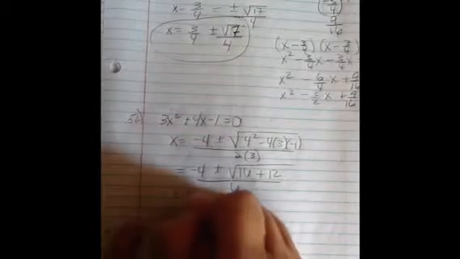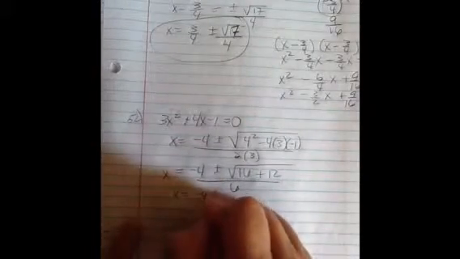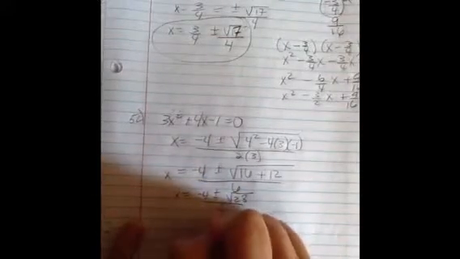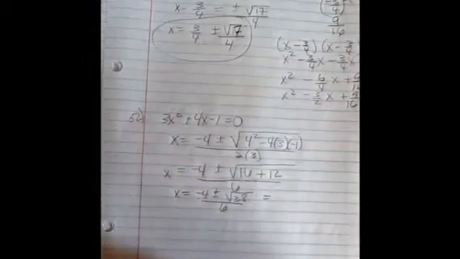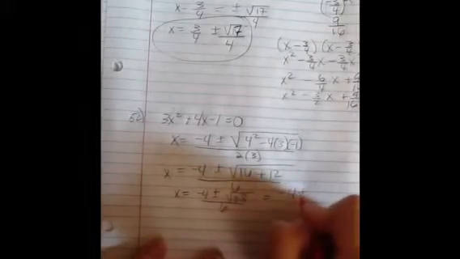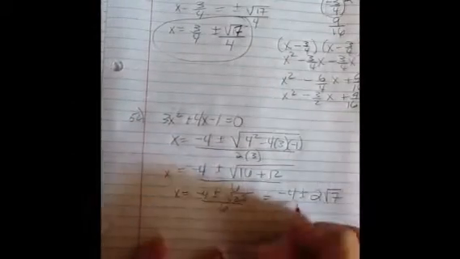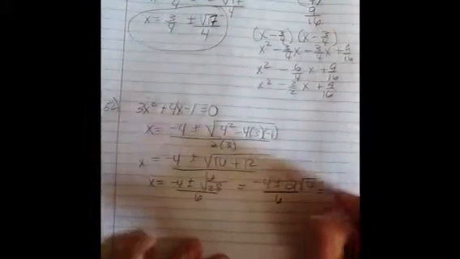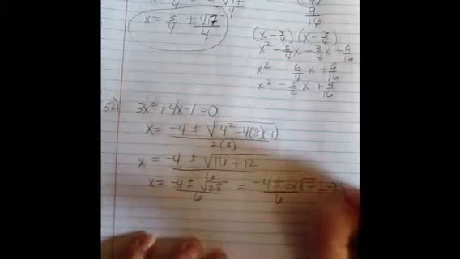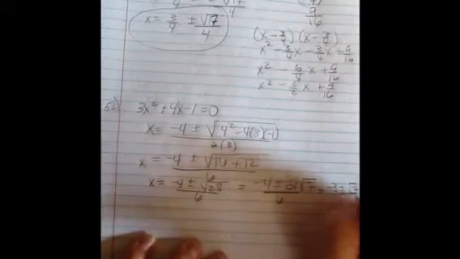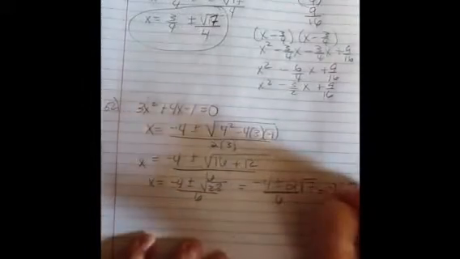X equals -4 plus or minus the square root of 28 over 6, which is -4 plus or minus 2 square root of 7. Remember, this is 4 times 8 over 6, which will reduce to -3 plus or minus the square root of 7 over 3, or -2, I mean.